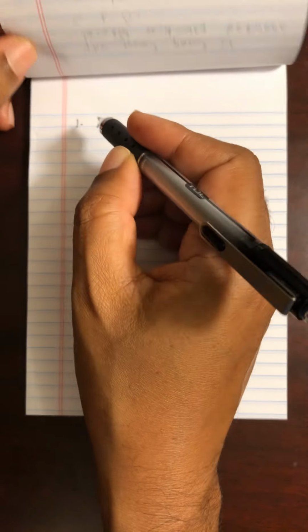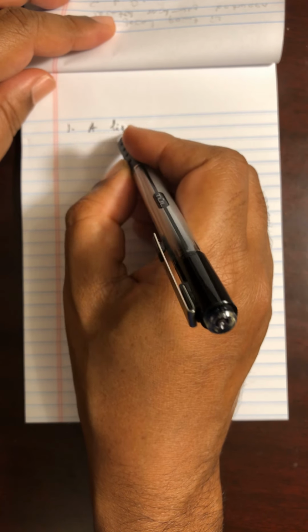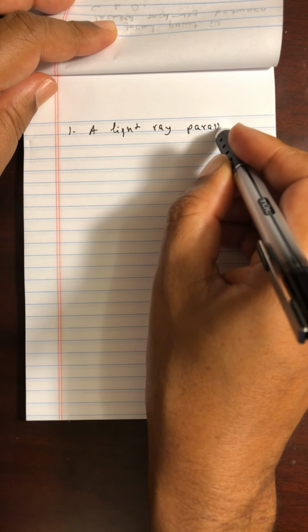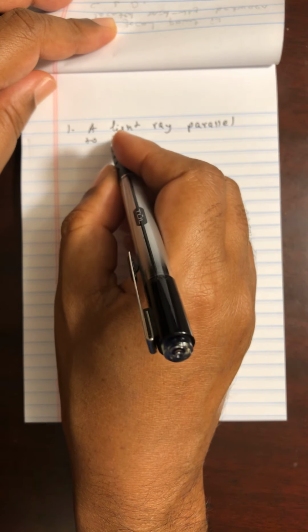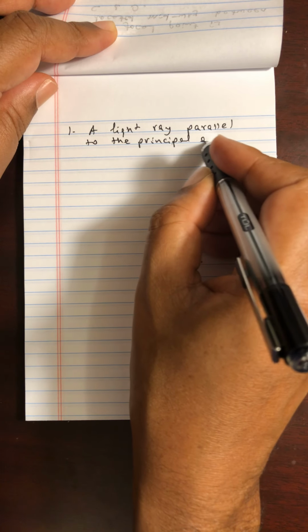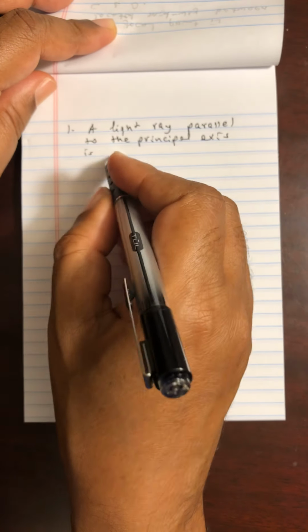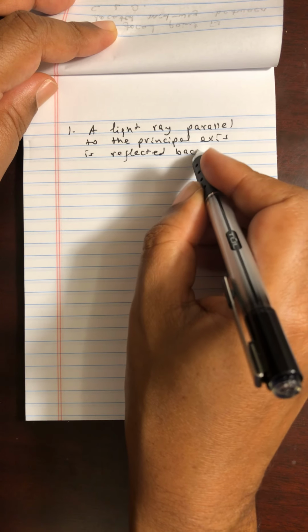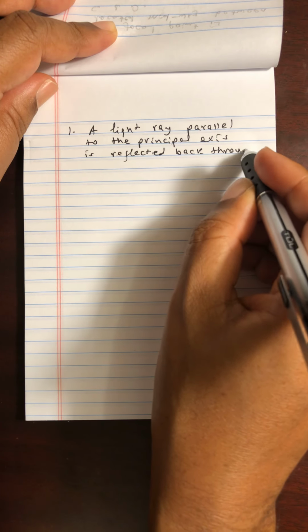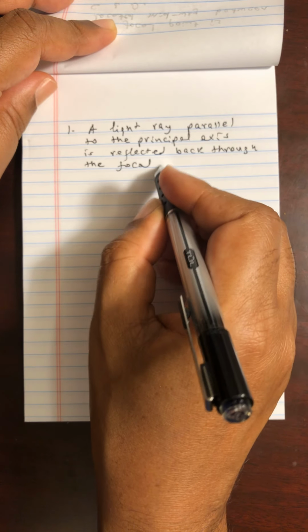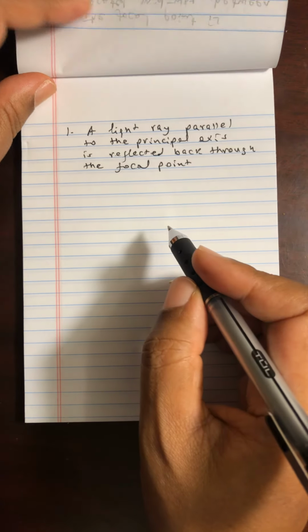So the first special light ray is a light ray parallel to the principal axis, is reflected back through the focal point.